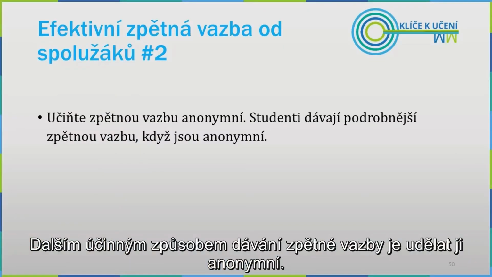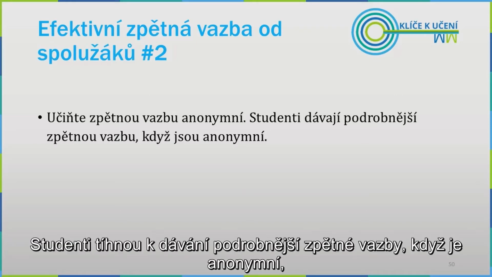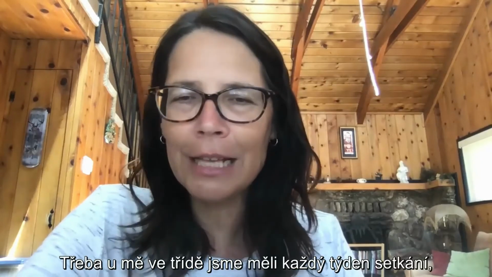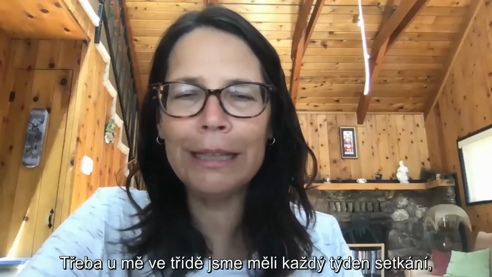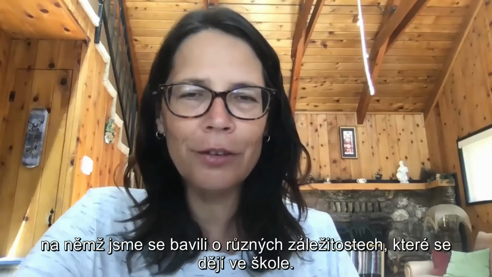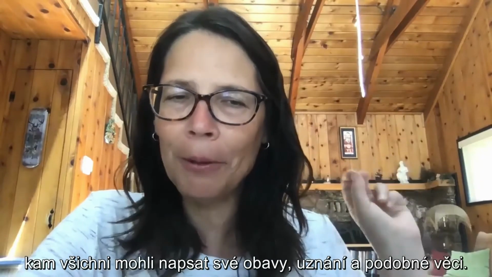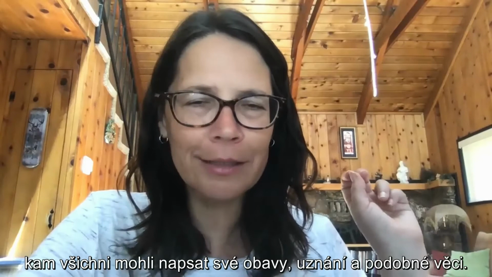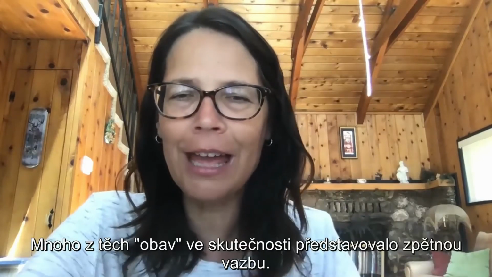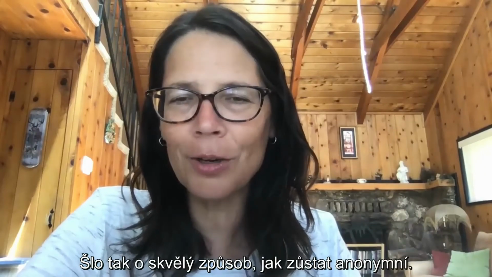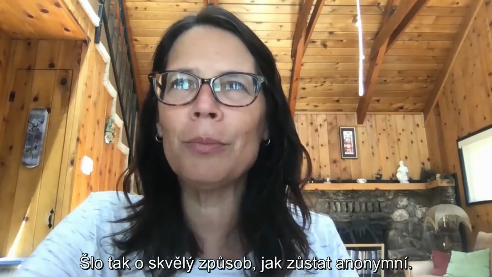Another really great idea is to make feedback processes anonymous. Students will tend to write more detailed feedback when it's anonymous, or even just offer feedback at all. In my class, we would have a weekly meeting where we would talk about different things happening at school. We had a little jar where people could put in concerns or appreciations. A lot of those concern slips were little pieces of feedback, so it was a great way for people to be anonymous.